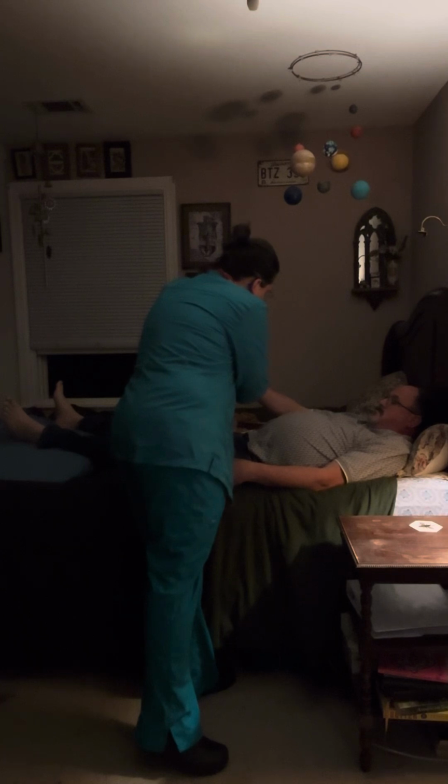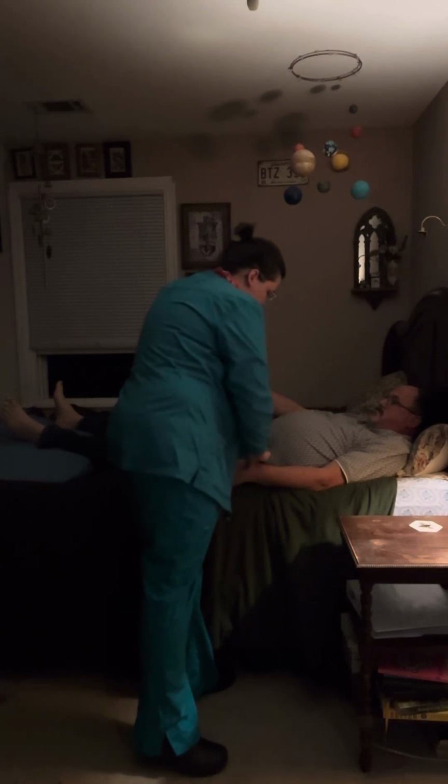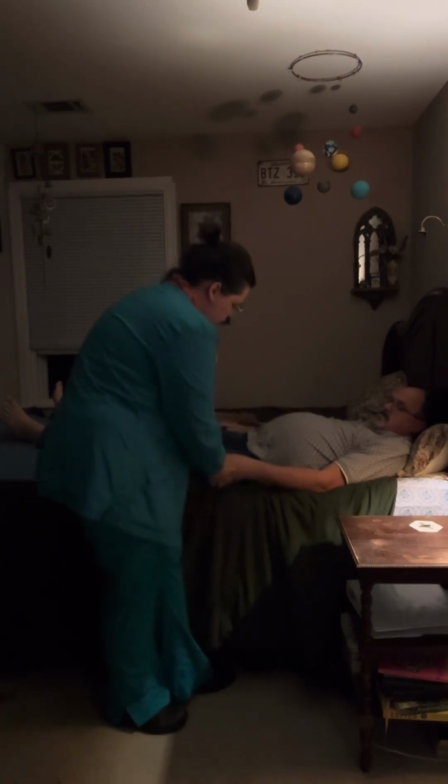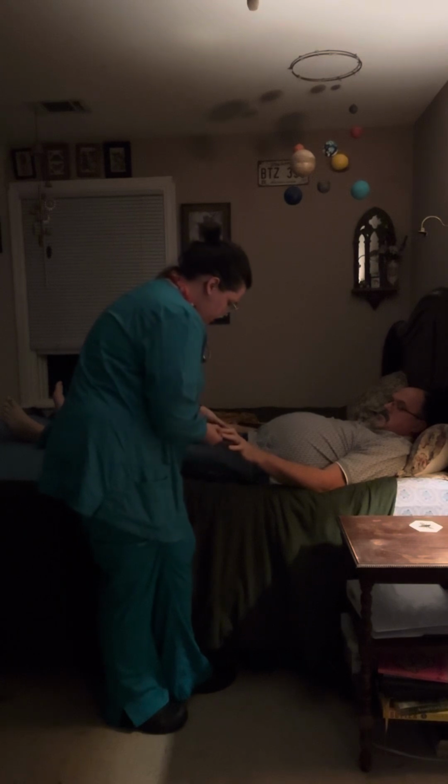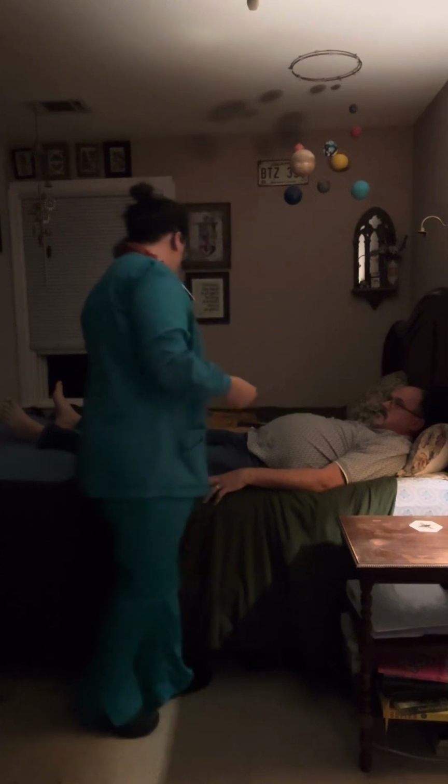And I would check the other side as well. And those are +2. I would also check for capillary refill bilaterally, and that is less than 3 seconds. I'm also going to be looking for clubbing or edema, which are both negative for this patient.